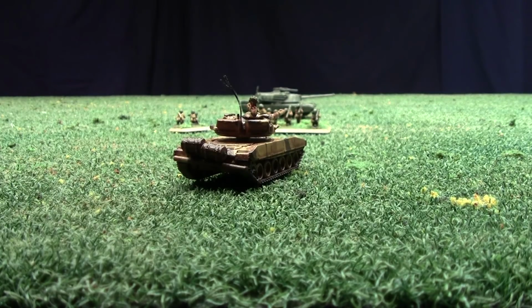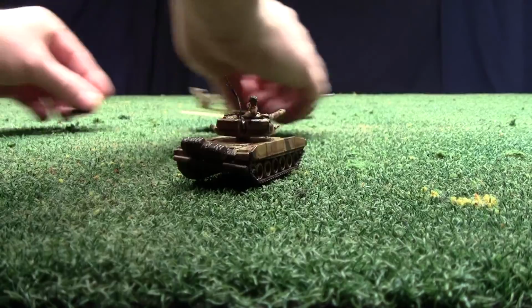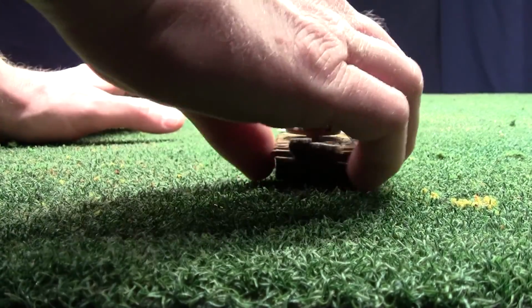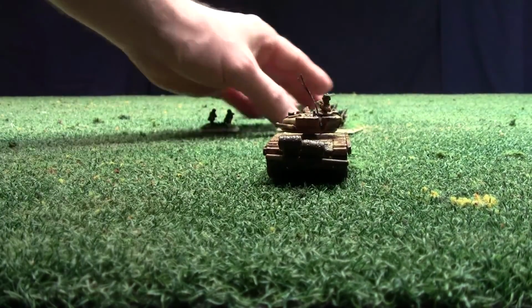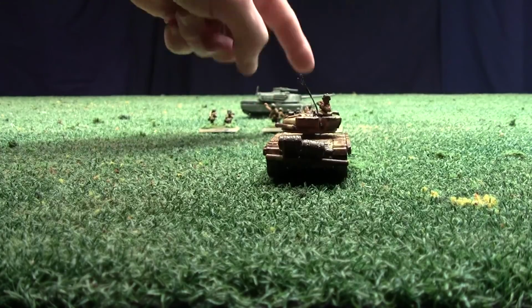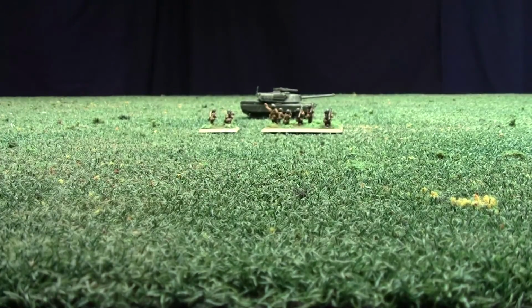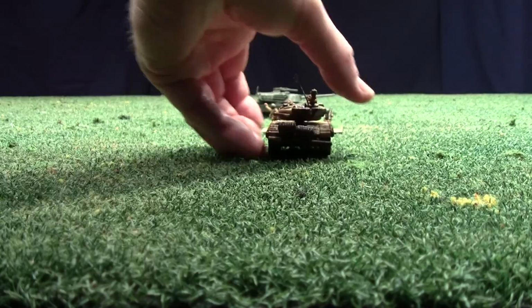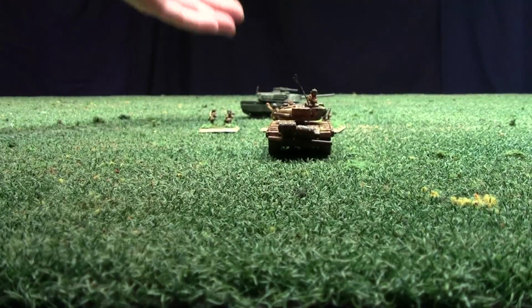Basically, friendly infantry teams that did not move can be shot over. So if these guys moved here, and then this tank team moved here, it cannot shoot at them because it's shooting through these guys. But let's say they didn't move, this moved up here, now it can shoot this Abrams.